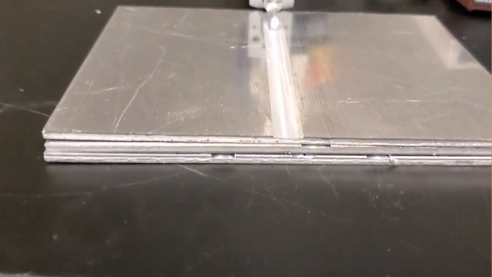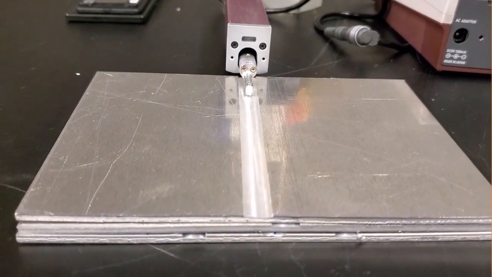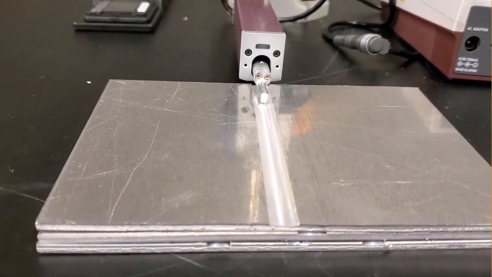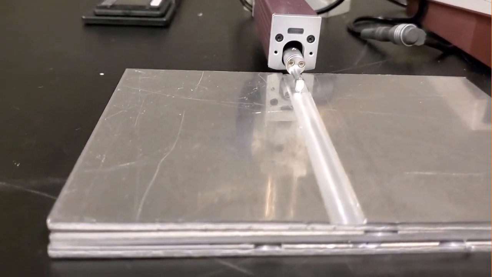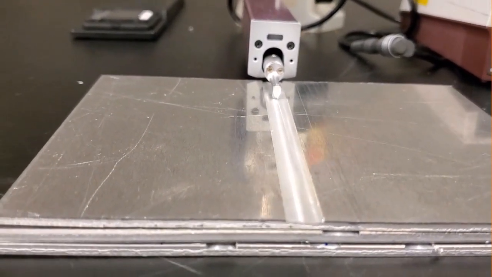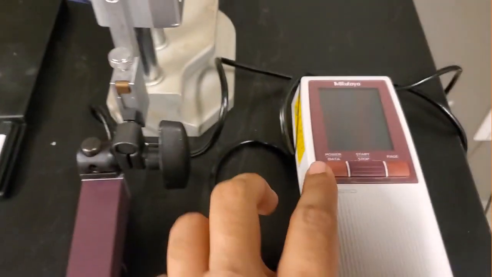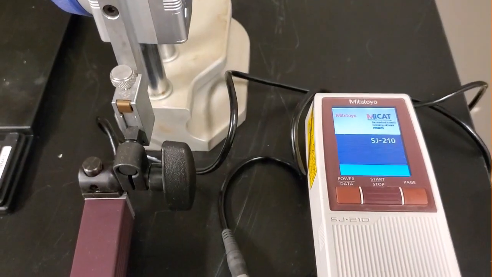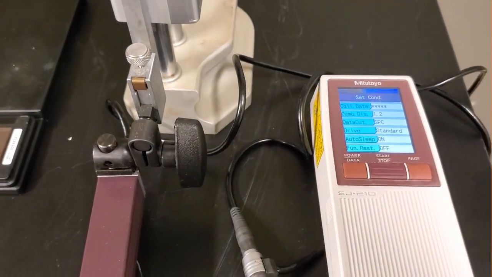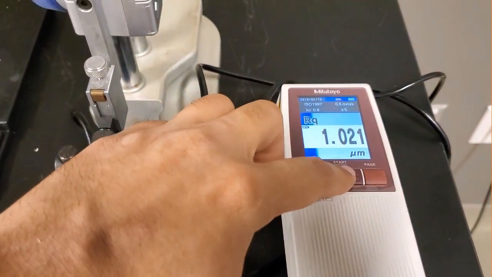If you notice, I have placed many other workpieces below it just to adjust the surface in such a way that it is horizontal, and the probe itself is very much in contact with the surface we need to measure. Okay, so we go to the reader, we turn the power back on, and we press the start button.